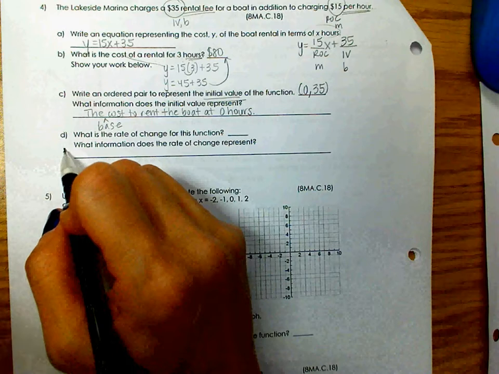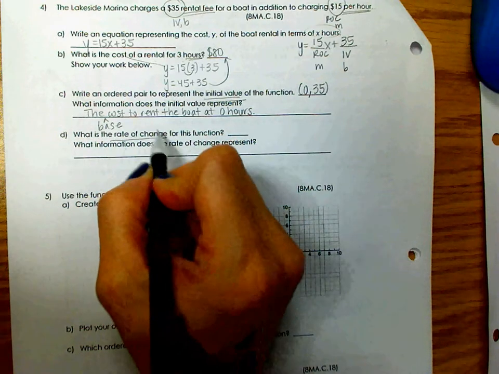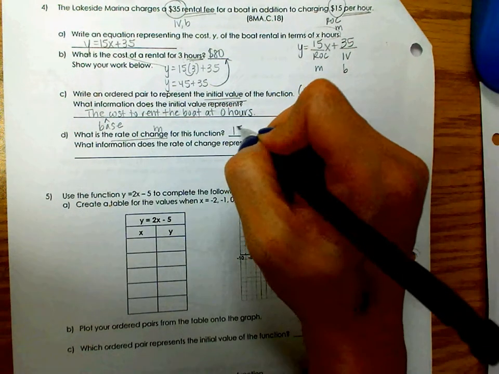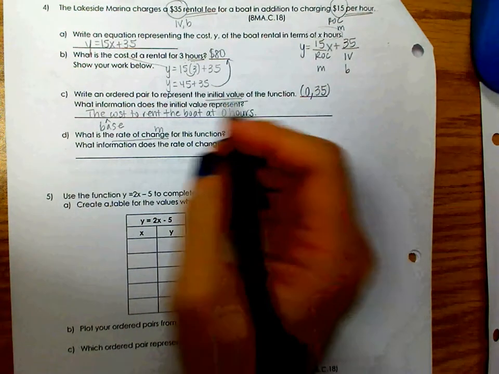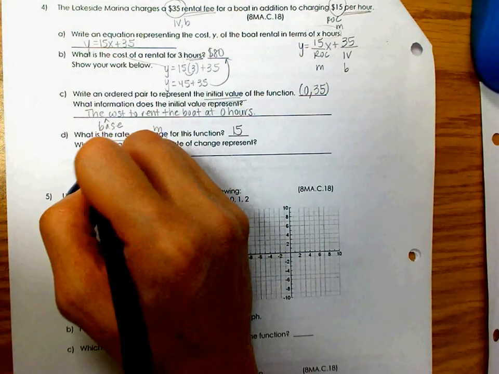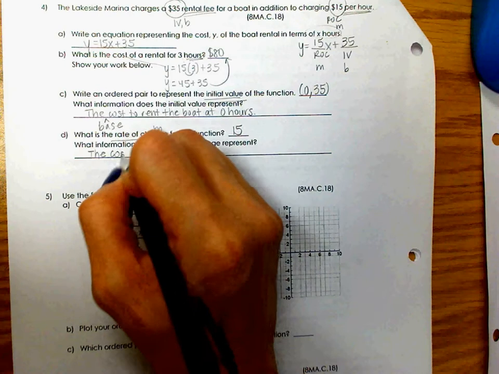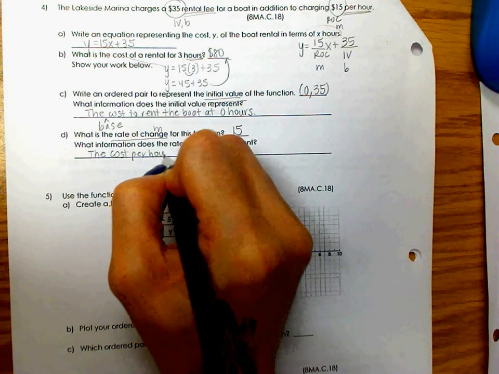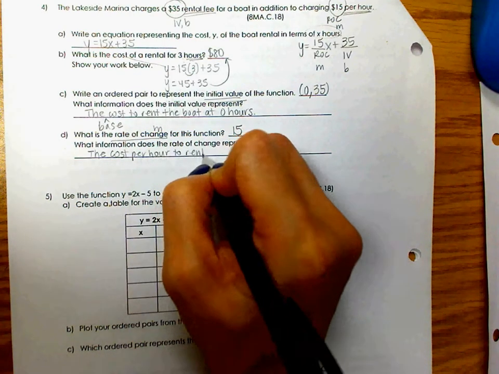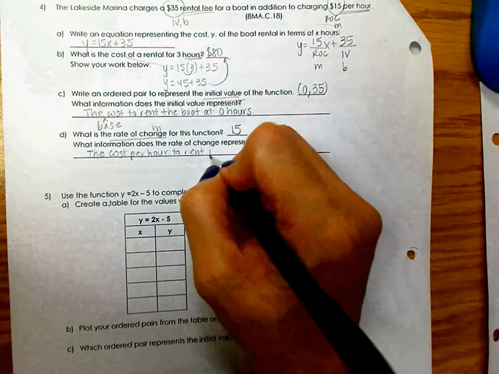Letter D, what is the rate of change for this function, which is m? That will be your 15. What information does the rate of change represent? The cost per hour to rent, it says it right here, the boat.